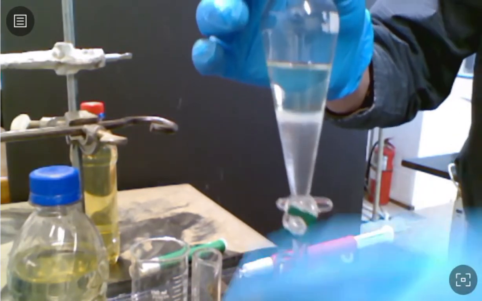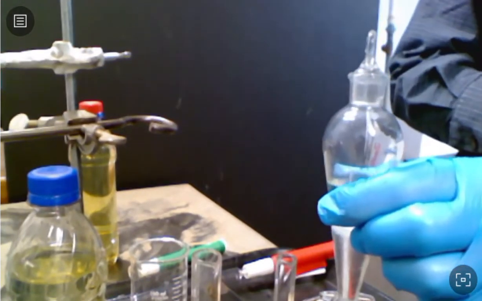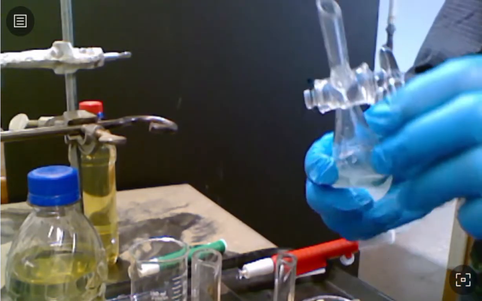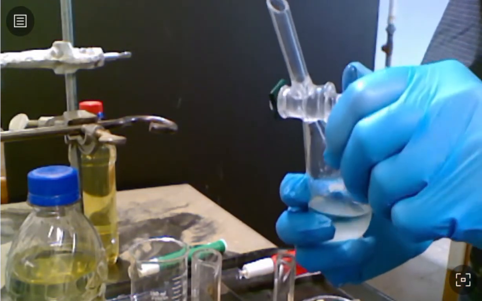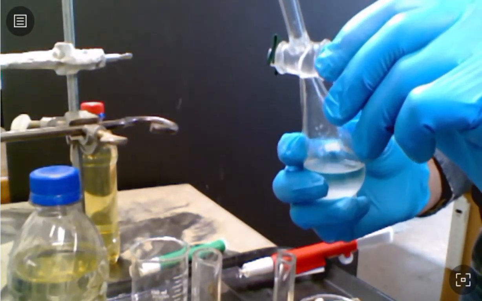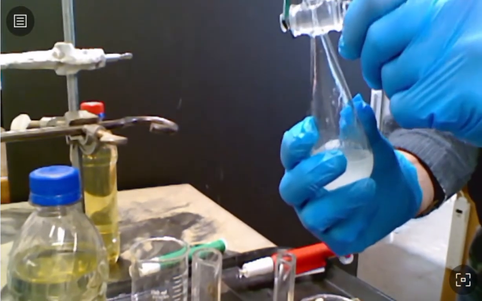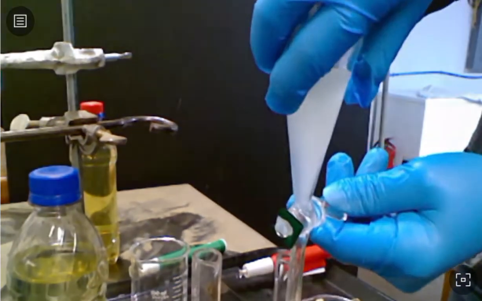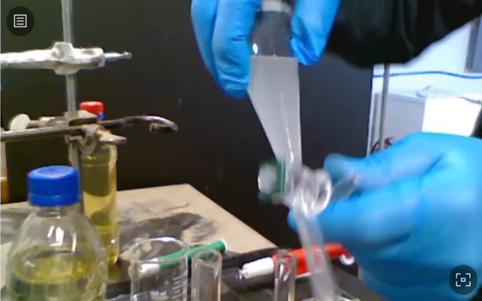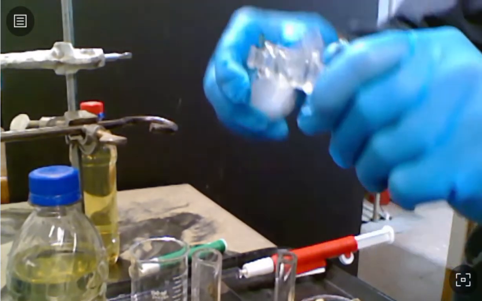What we do to pull that off is we put our stopper, there we go, on our separatory funnel. And then we put our hand on top of the stopper and we invert it so that we do a little bit of mixture, and then we close the stopcock, and we're going to invert it again a few times, allow the gas to escape. There we go. I don't hear any more gas coming out of it.